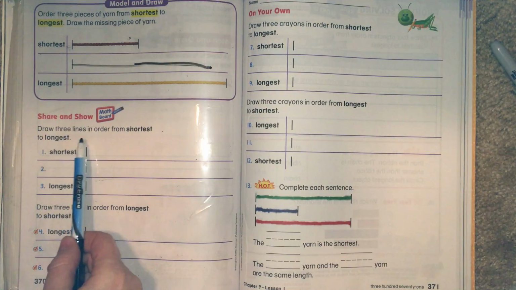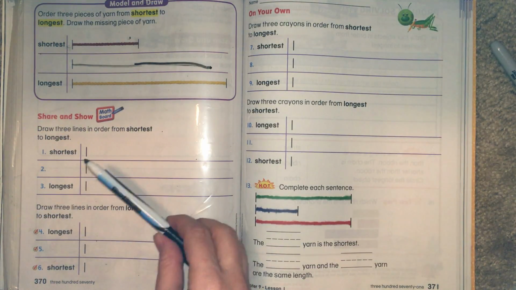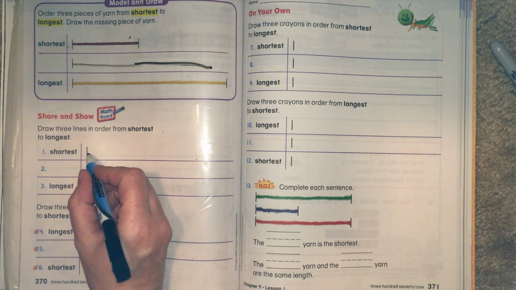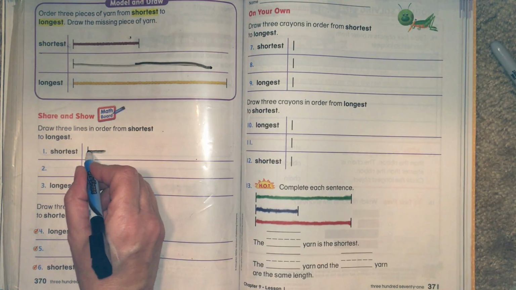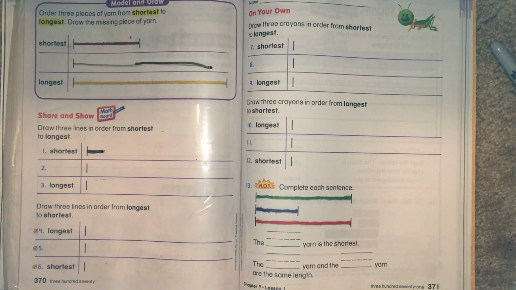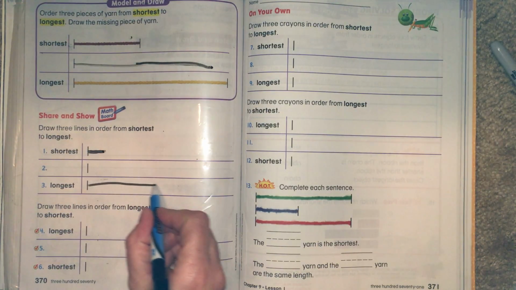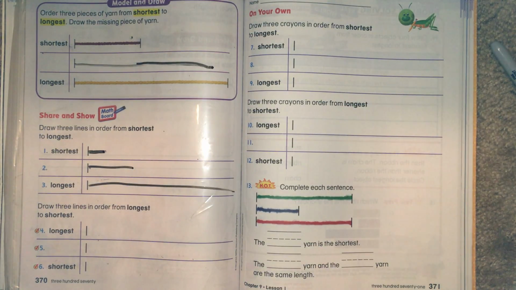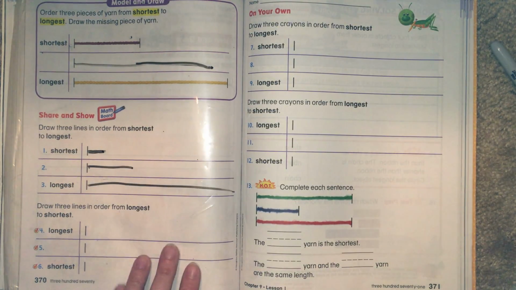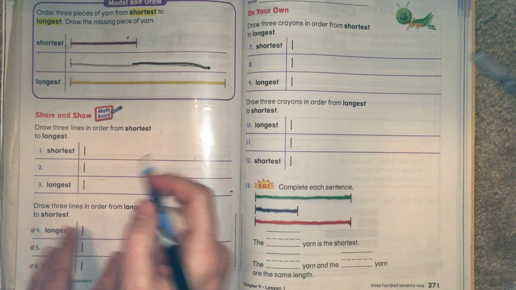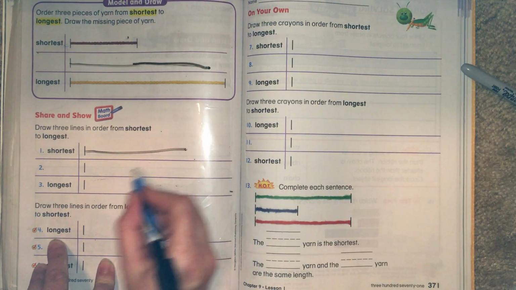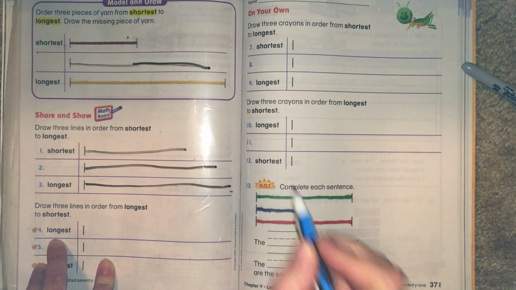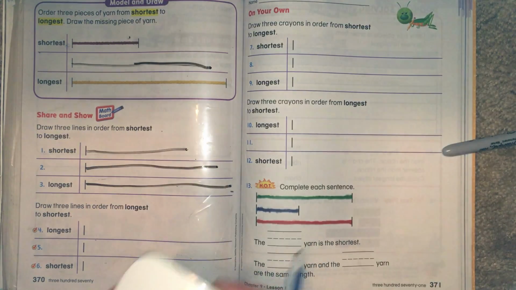Here we go. It says draw 3 lines in order from shortest to longest. Shortest means pretty short, so we'll make a short one. And then let's make a long one. Whee! And then make one in between. Now, is that the only way we could do that problem? No, it's not. We could make one quite long, and then this one longer still, and then this one definitely the longest. That would work.